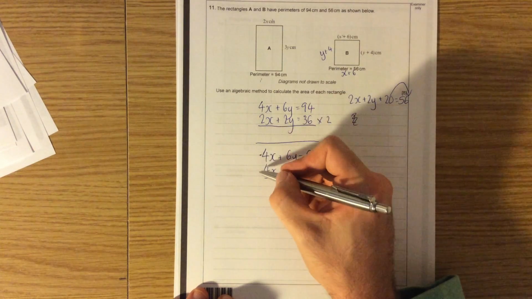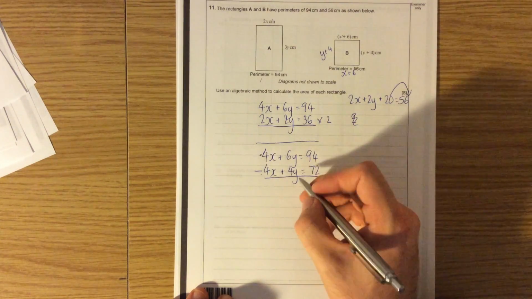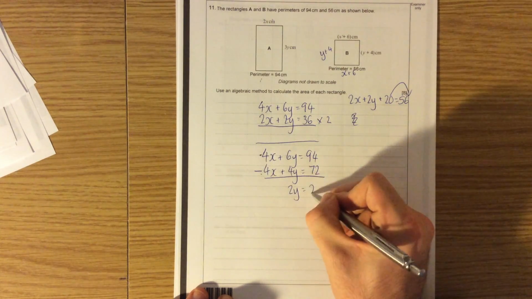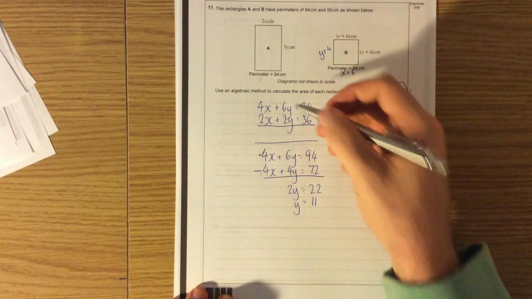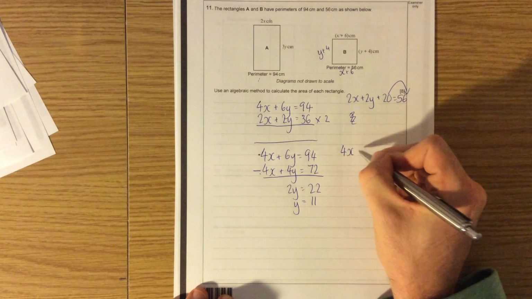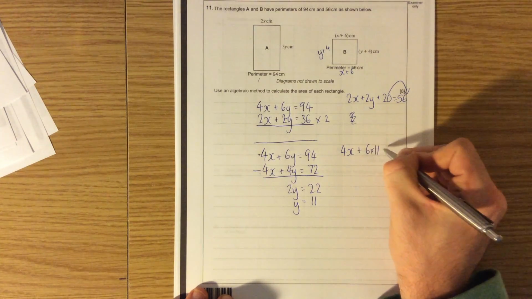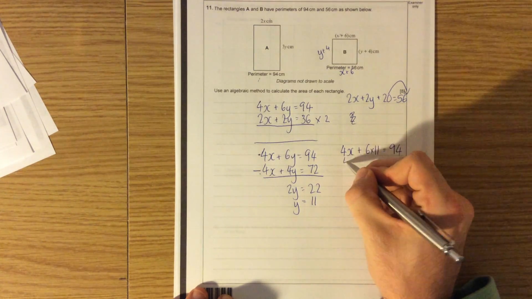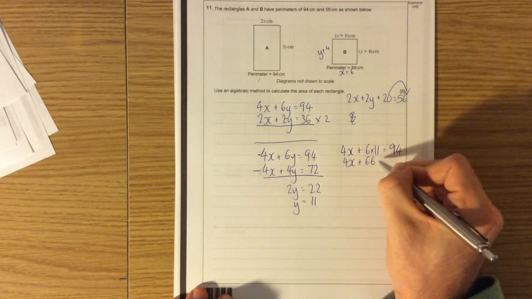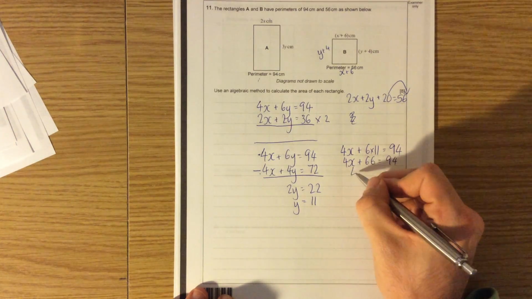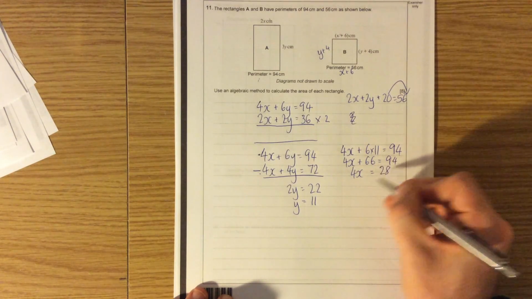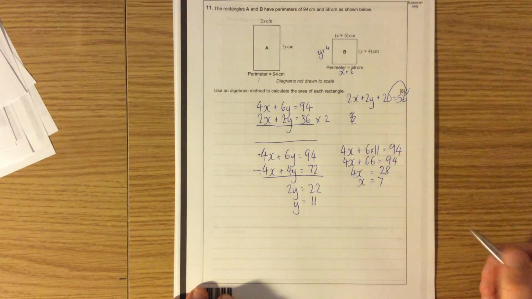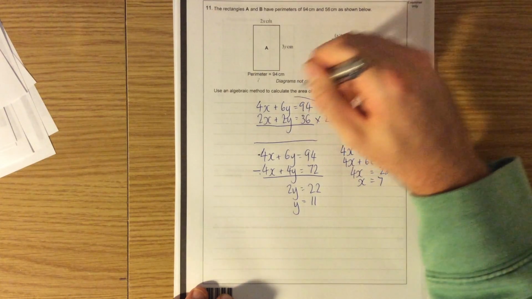Same sign in front of these, so I'm going to subtract, which gets rid of my x's, and I get 2y equals 22. So y equals 11. I'm going to put that back into my first equation. So I get 4x plus 6 lots of 11 equals 94. So 4x plus 66 equals 94. So 4x equals 66 away from 94, which is 28. So x equals 7.